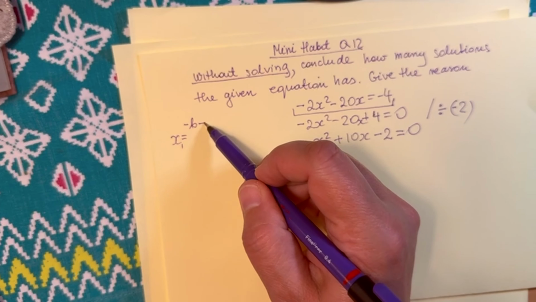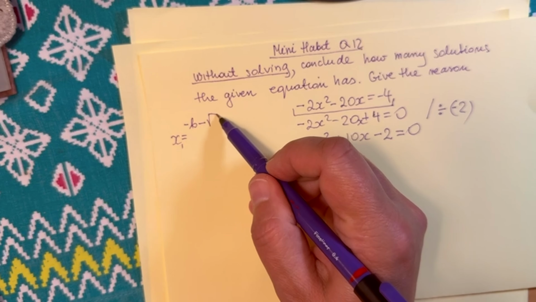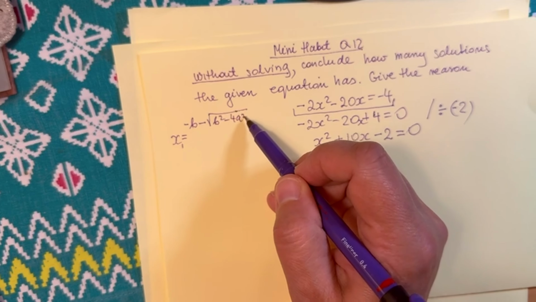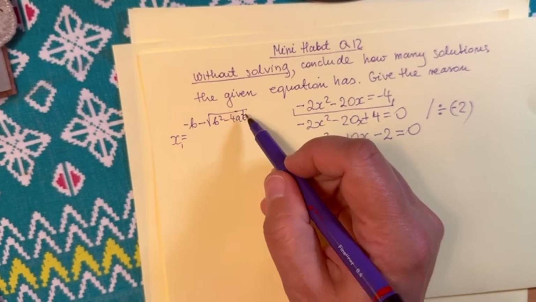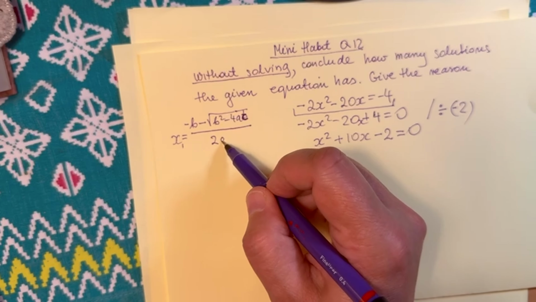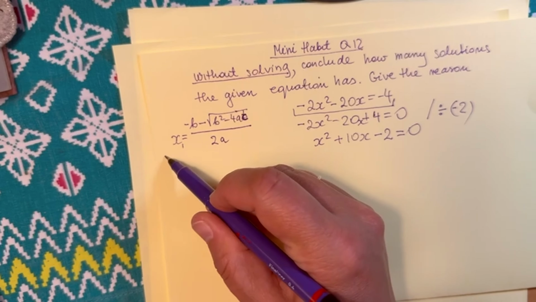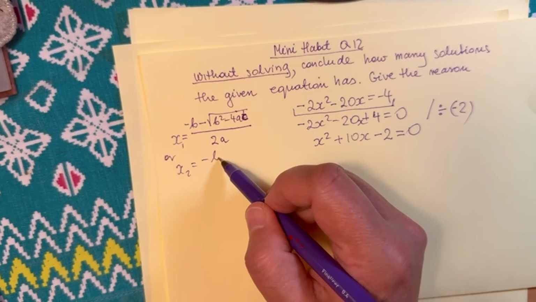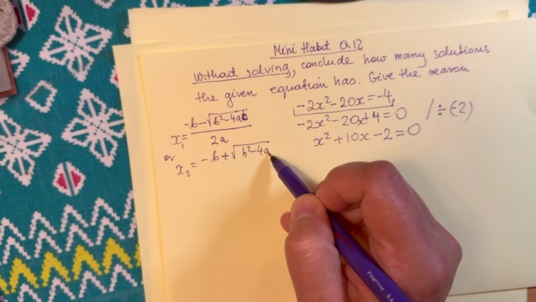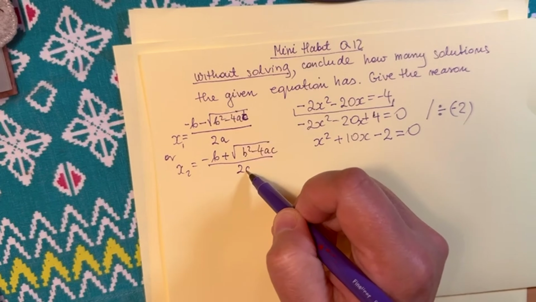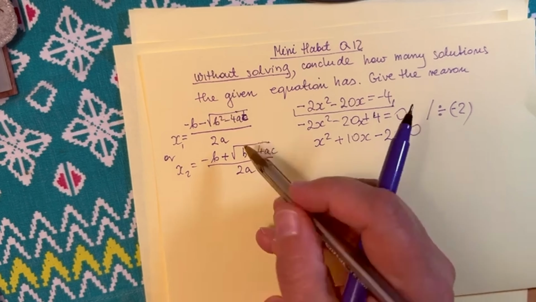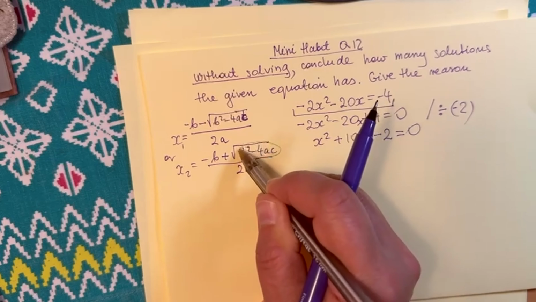So I will write the quadratic formula: x equals minus b minus the square root of b squared minus 4ac, over 2a, and the second solution is minus b plus the square root of b squared minus 4ac, over 2a. The important bit is the expression under the square root.